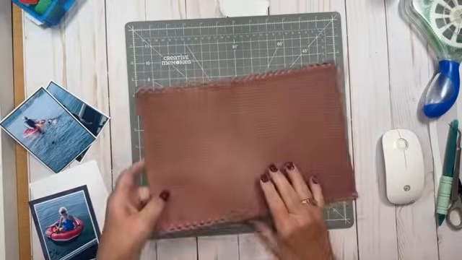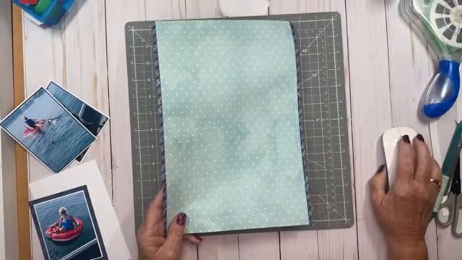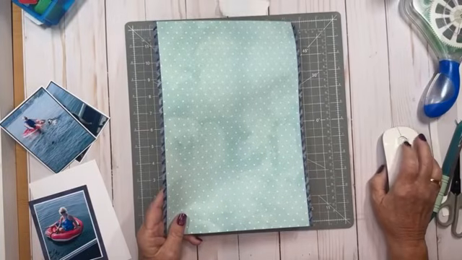Okay, so there I've got that border on there. Oh, Pamela, I'm glad you appreciate the explanation.